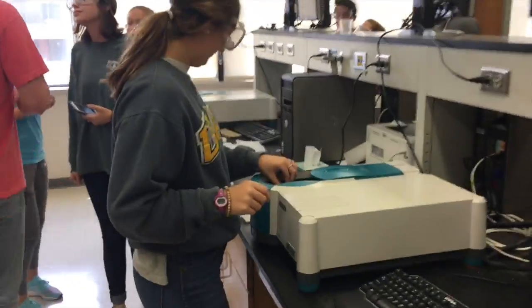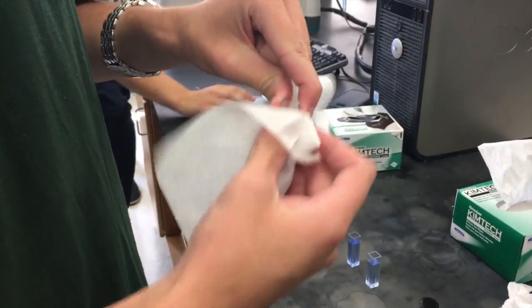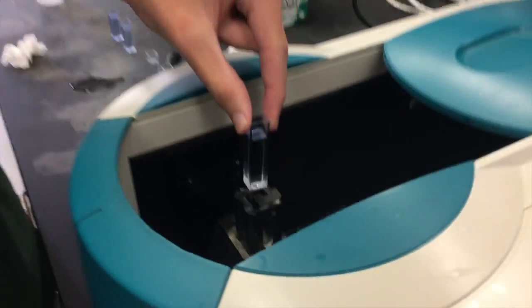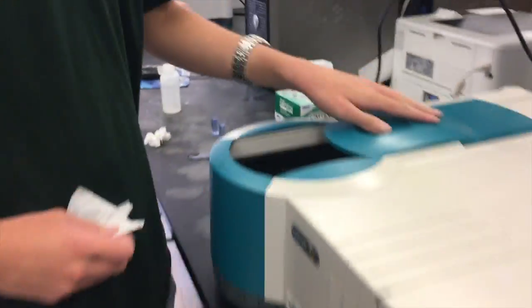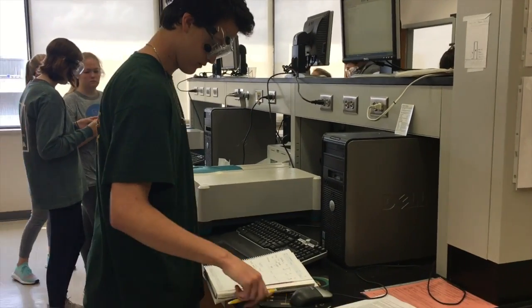Before putting any cuvette in the spectrophotometer, wipe the sides of the cuvette where the beam will enter and exit through. Place the cuvette in the correct orientation within the spectrophotometer. Properly close the spectrophotometer before scanning.